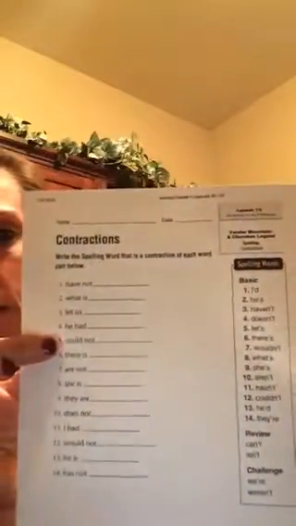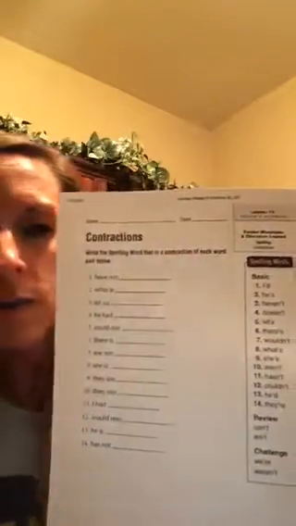The next one, let us. So I know it has to start with let. Well, looks like only number 5 starts with let. So I would write let's for that one. Okay? All right, so you're just finding the matching correct contraction to the two words over here.